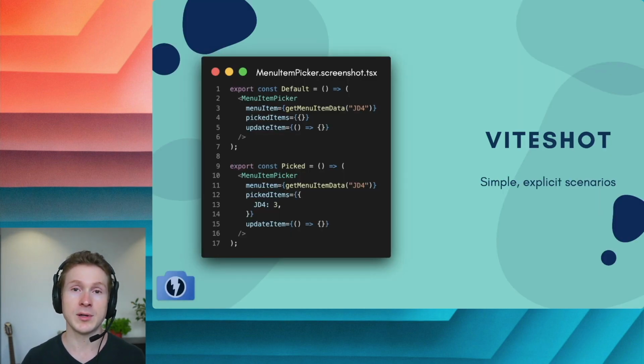Here's an example of a configuration of screenshots with ViteShot. As you can see here, I have a file that ends with .screenshot.tsx. It also works with JSX, of course. That's how ViteShot knows where the screenshots are, and exports two components that don't have any props. Each of them is going to become one screenshot.